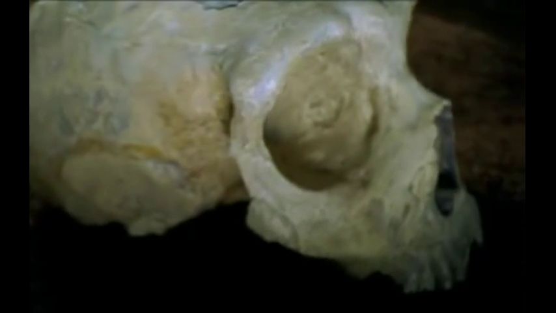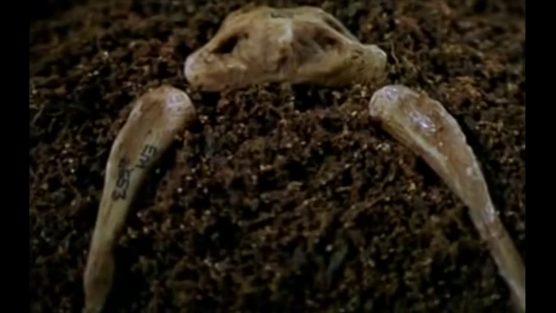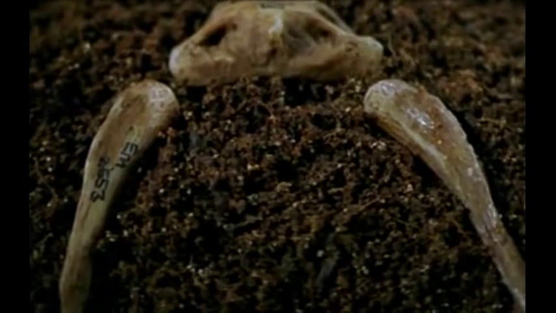But in 1983, a discovery at Kabara Cave in Israel turned this debate on its head. These three tiny fossils make up a bone called the hyoid. They sit in the throat, holding the muscles and flesh of the vocal mechanism in place.